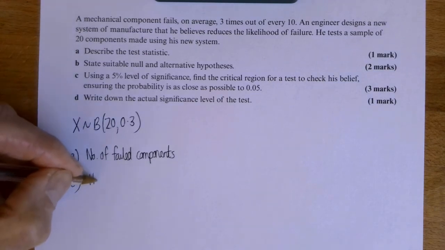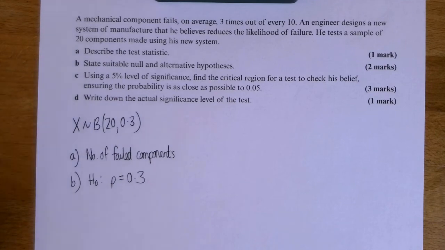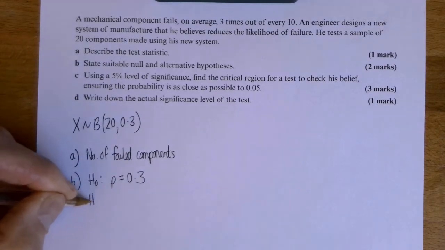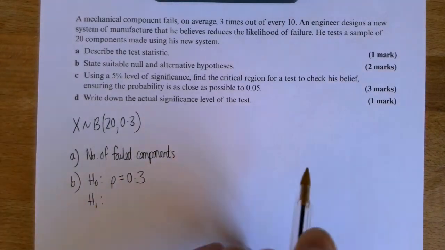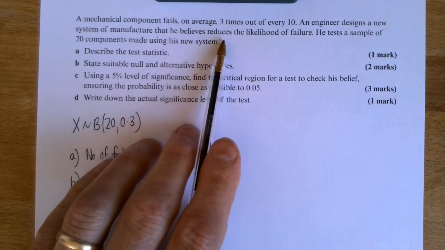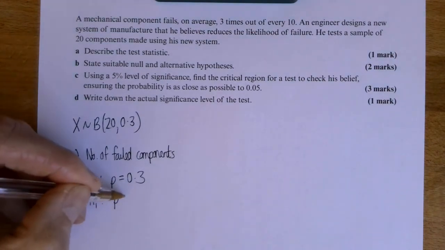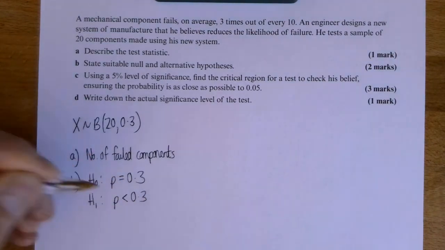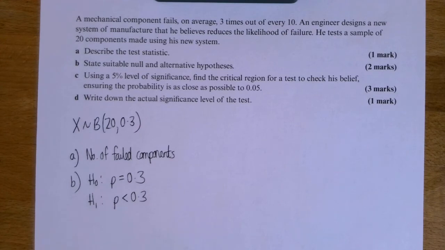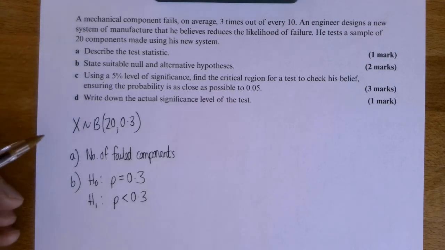So our null hypothesis is that the probability is 0.3. But what's the alternative hypothesis in this question? Well, the engineer has designed a new system of manufacture that he believes reduces the likelihood of failure. So he's hoping that he's managed to reduce the probability of failure. So that is the answer to B.